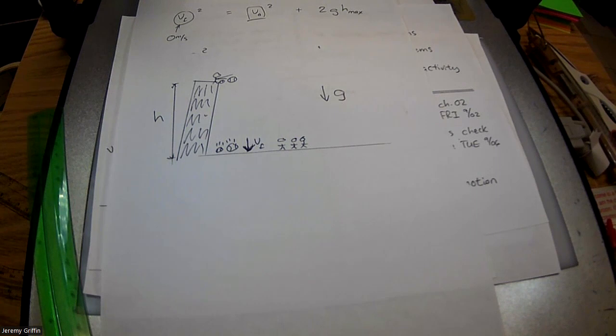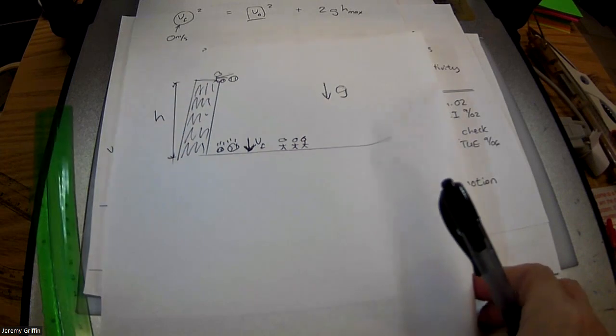What is the crash speed based on the height of the tower? If you know the height of the tower, how fast is everything crash landing? And who figured it out? Yeah, what you got? I got the square root of 2 times the gravitational acceleration times the height. Square root 2gh. You got square root 2gh.